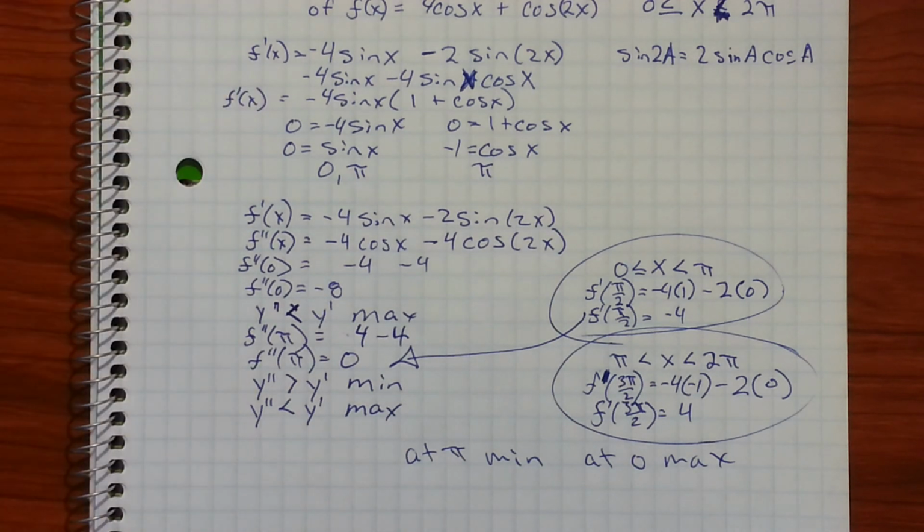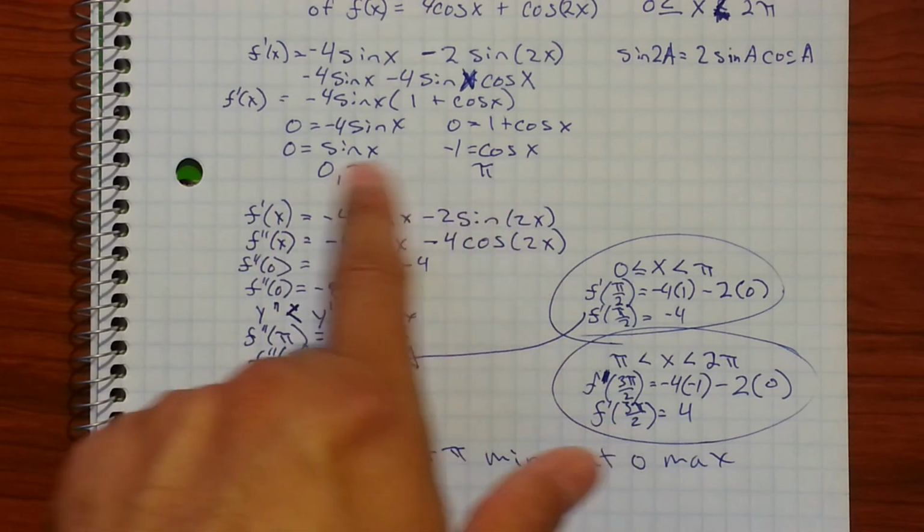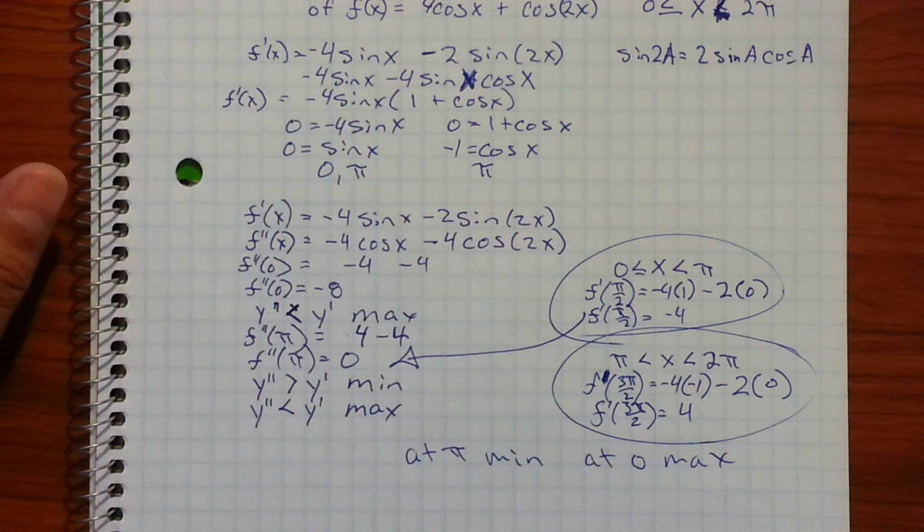The reason why I had both a minimum and a maximum on this is because when I went through and factored it out, I came up with multiple answers. That's why I ended up with both. Previously, on the problems that we've done before, we've only had one answer, and that one answer is either going to be the minimum or the maximum, and that's what we came up with here.